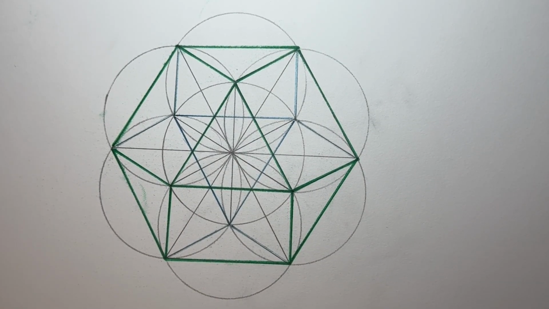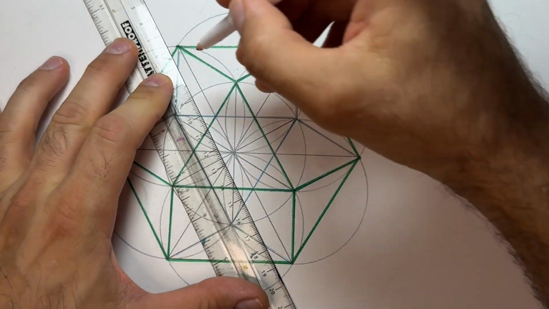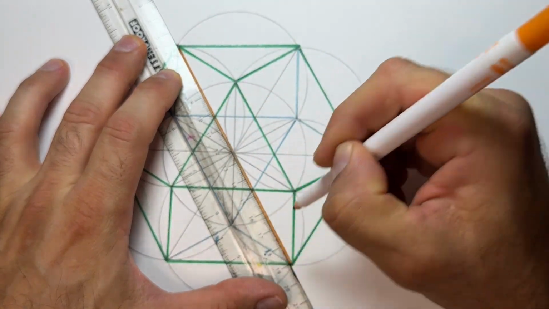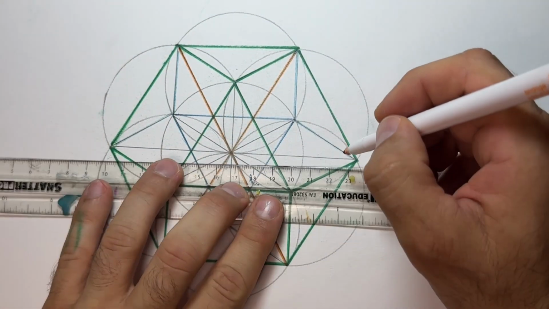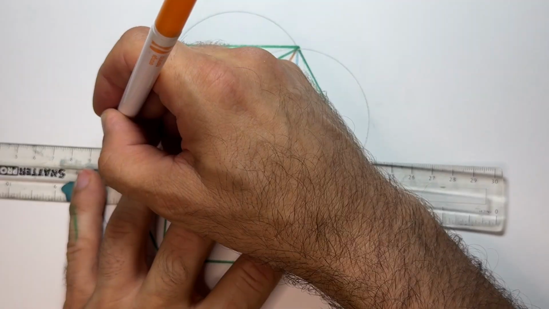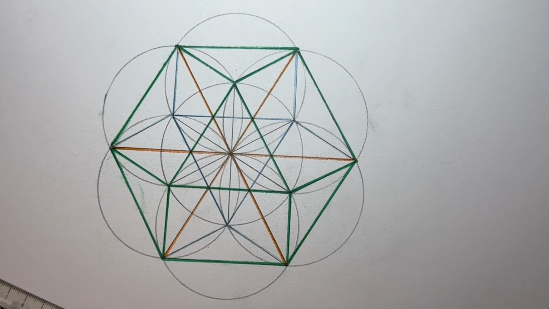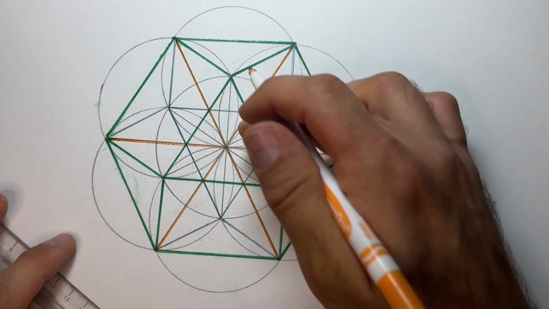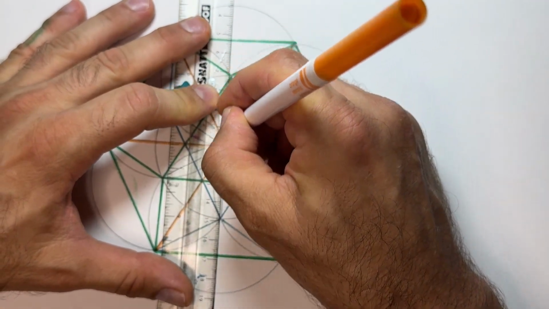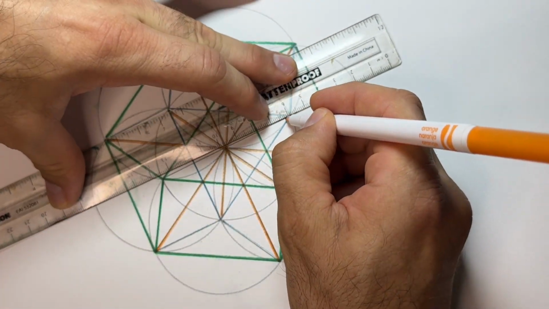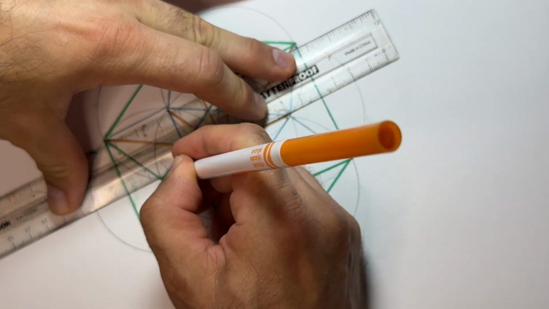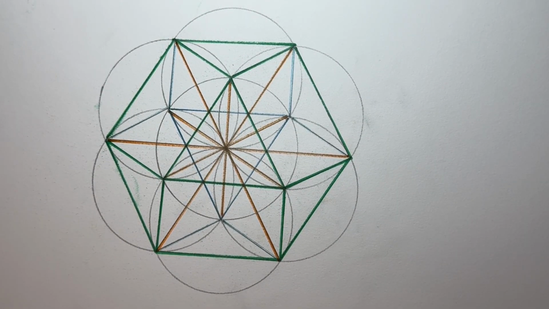And then, I don't know, I guess we could use orange for the diagonal lines that we did. So we'll go from here to here, here to here, here, and then we'll do the diagonals for the triangle, for the little seeds. We'll go here, there it is.